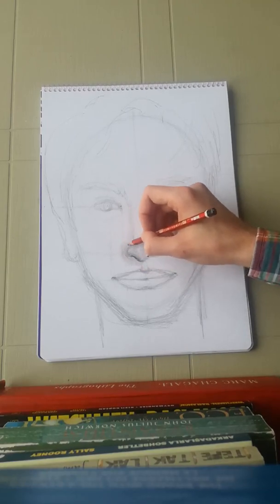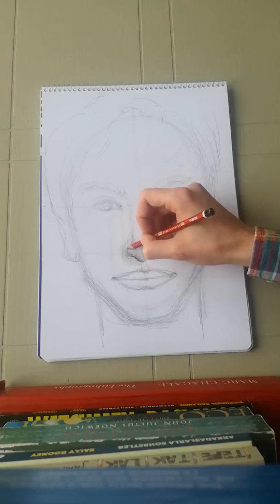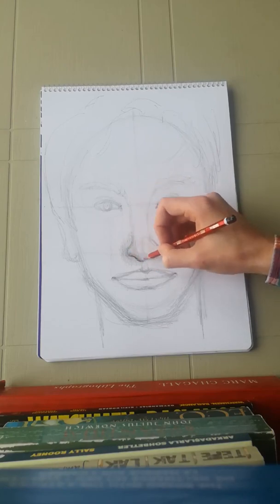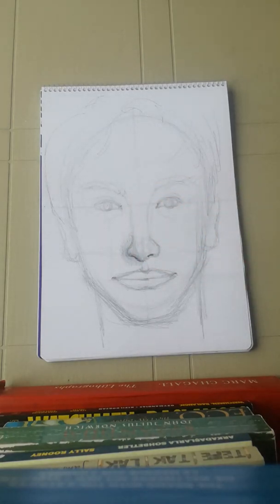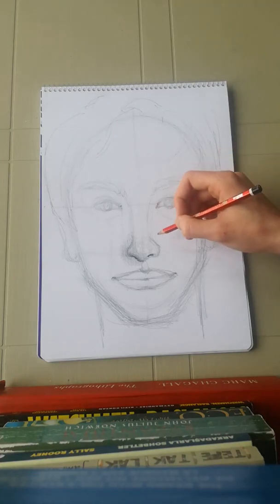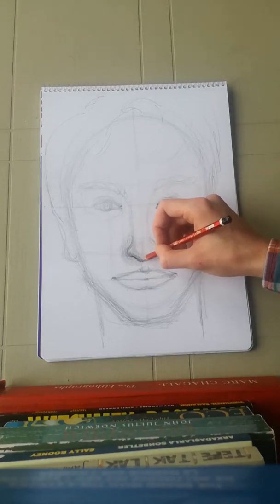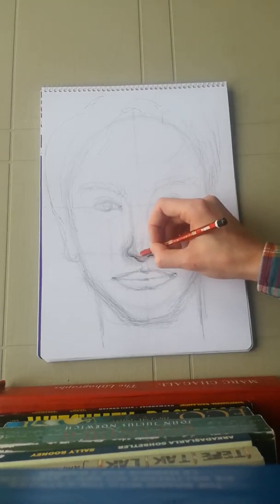So you can see, I'm just using that motion of creating light and dark. I'm looking where the dark lines are, putting them in, but I'm giving a little bit of shade to my nose. And I know up here at some point my nose is going to be quite light. And then I can see actually there's another dark area on my nose.